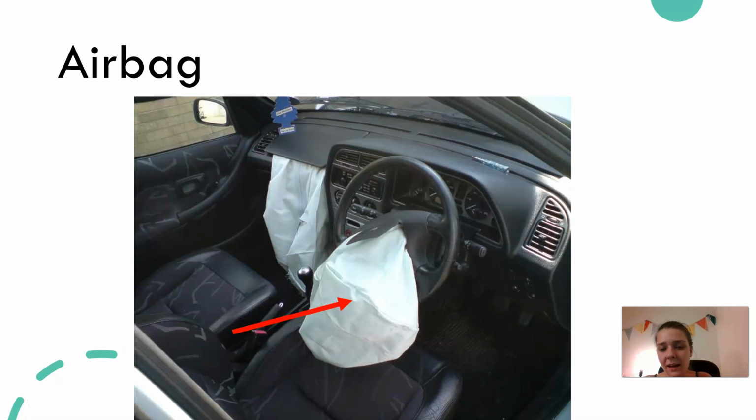Airbag. The airbag will deploy, come out at you when you have an accident. The airbag is there to protect you.